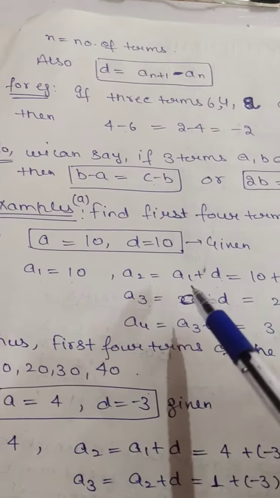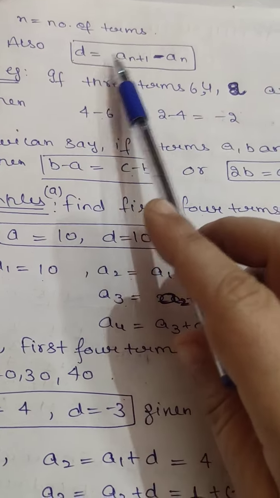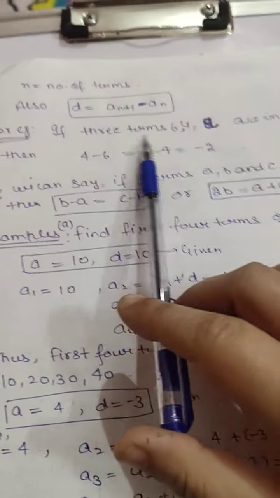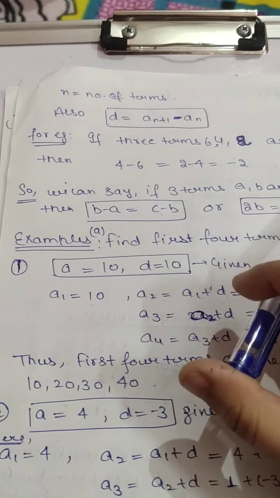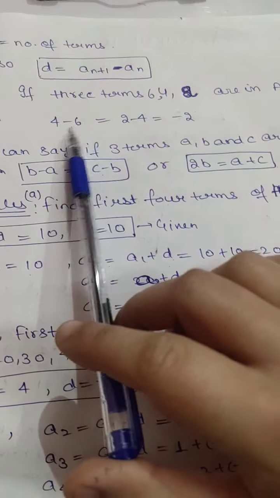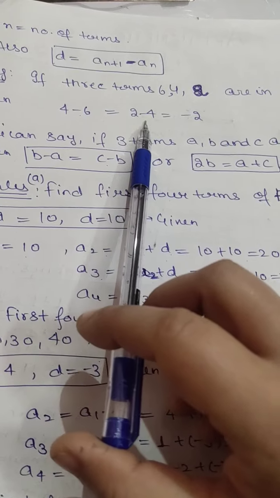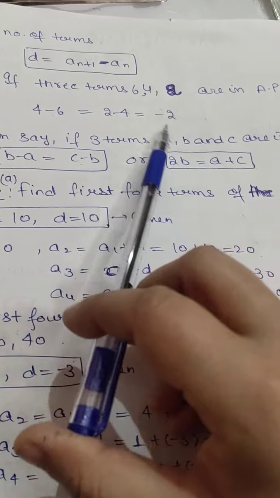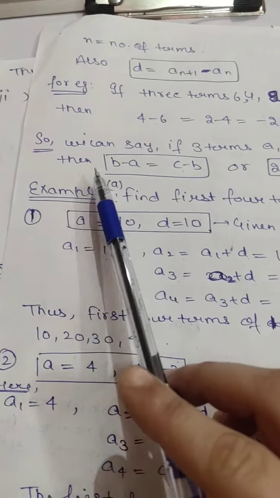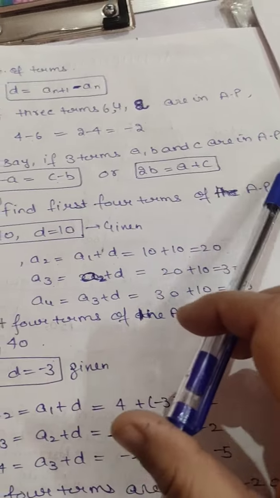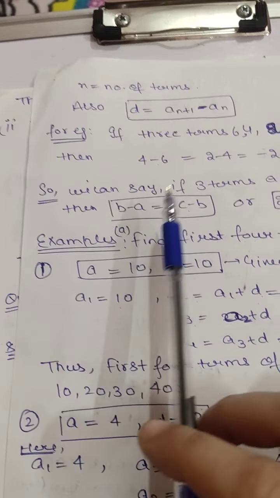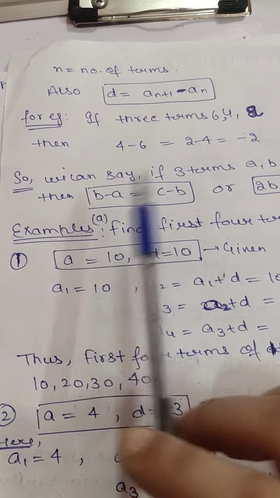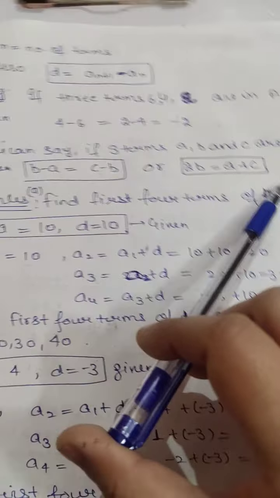From the definition of the common difference, we can also denote d as a(n+1) minus an. For example, if the three terms 6, 4, 2 are in AP, then 4 minus 6 and 2 minus 4 become equal. The common difference is the same, it is fixed, so it will be minus 2. Or we can also say if the three terms a, b, c are in AP, then we can write b minus a is equal to c minus b, or if we add, then we will get 2b is equal to a plus c.